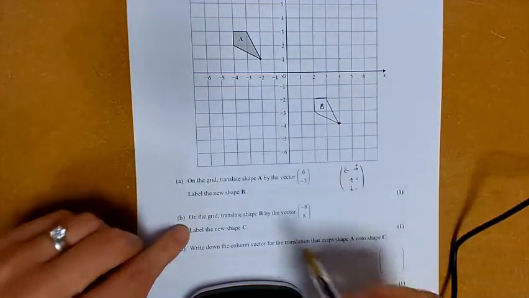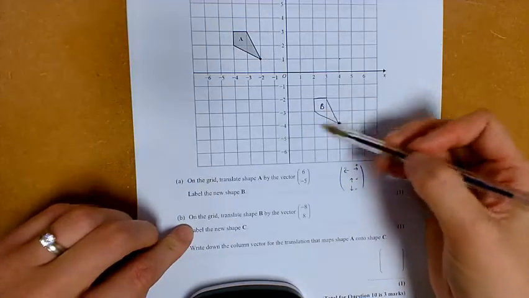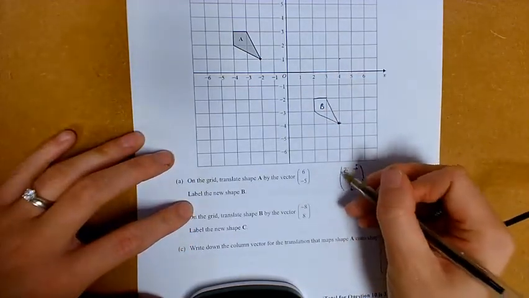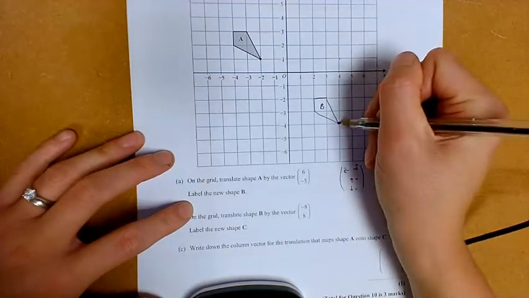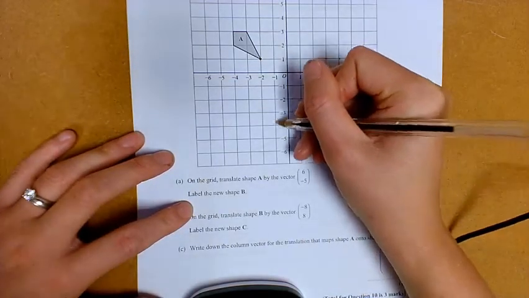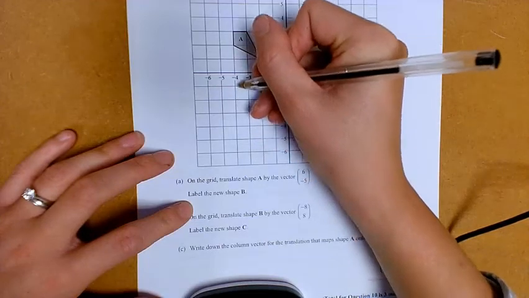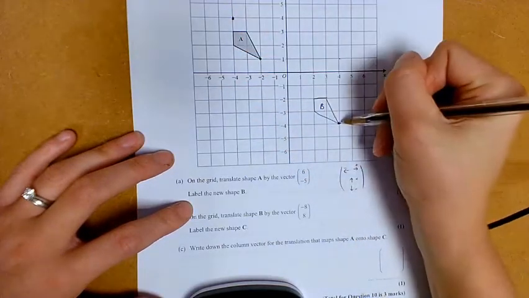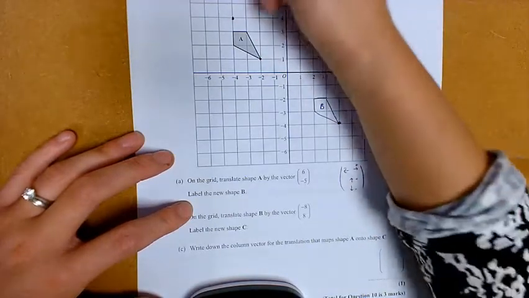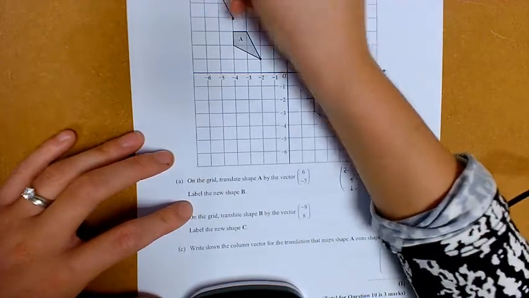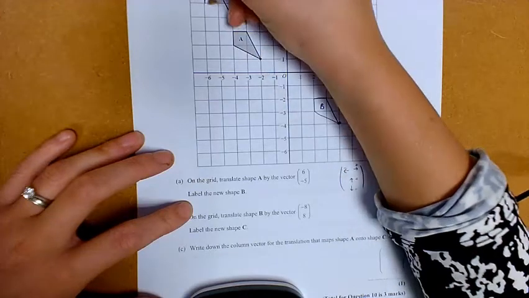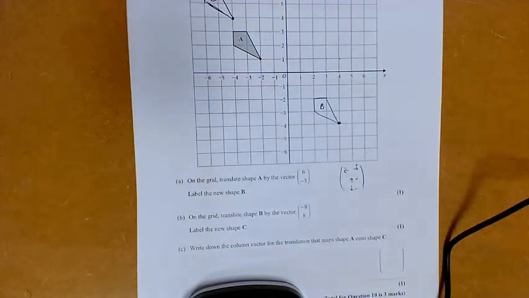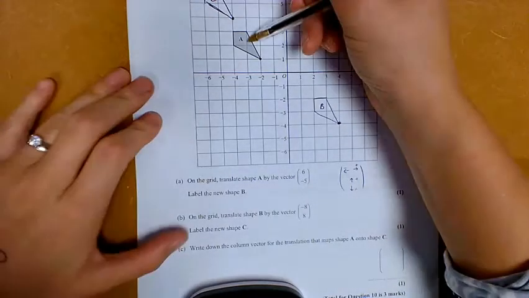Okay. On the grid, translate B, this one, by the vector minus 8, 8. So we're going to go left by 8 and up by 8. So 1, 2, 3, 4, 5, 6, 7, 8. 1, 2, 3, 4, 5, 6, 7, 8. And again, I've gone from that point, so that is that point. So I'm going to draw it there. And that one's C.